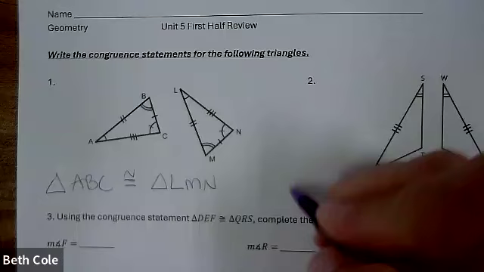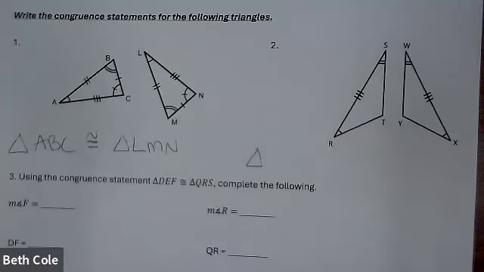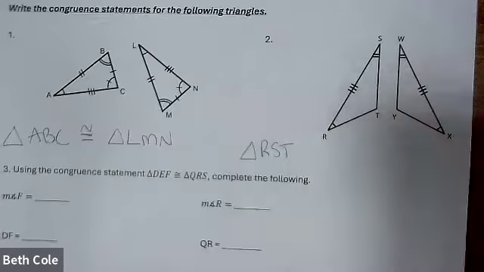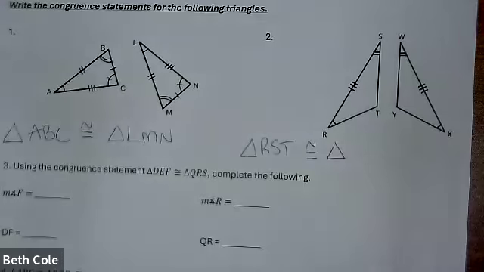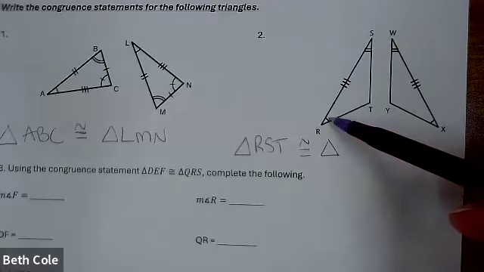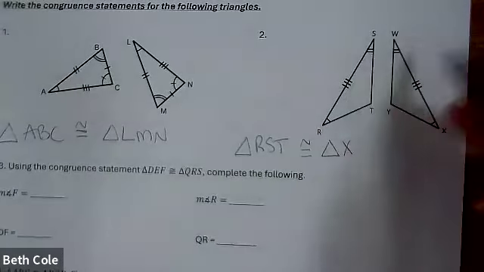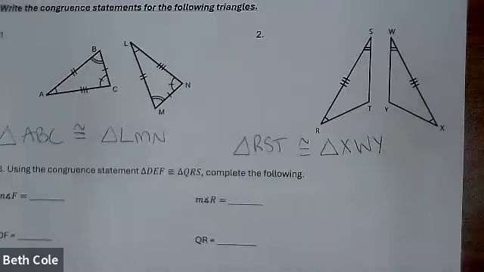We're going to do the same thing with this one. So triangle. And again, the order doesn't matter for the first one. You're just writing it on here. So I'm just going to say RST. Doesn't matter. And then congruent to triangle. And then you just have to make it go in the right order. So what does R correspond to? Yeah, X. Good. And then S, I put in the middle, S corresponds to W, and then there's only one letter left, which is Y. So just matching things up.